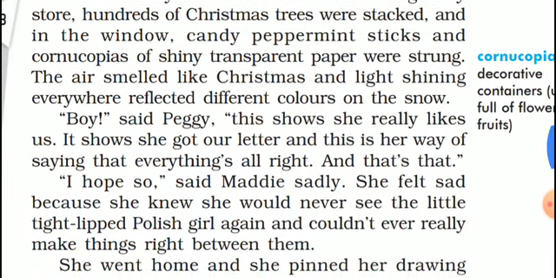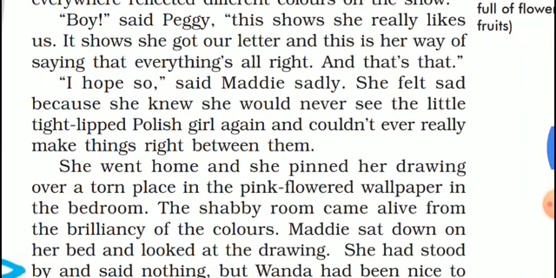"Boy," said Peggy, "this shows she really likes us. It shows she got our letter, and this is her way of saying that everything's all right. And that's that." "I hope so," said Maddie sadly. She felt sad because she knew she could never see the little tight-lipped Polish girl again, and couldn't ever really make things right between them.